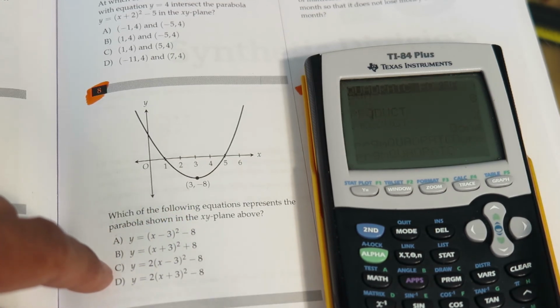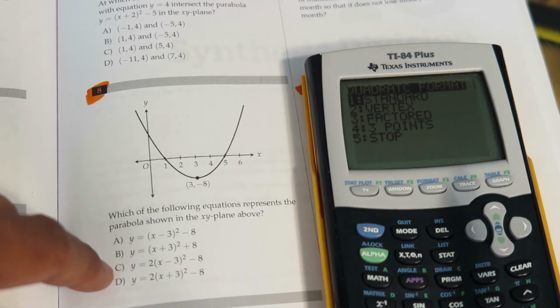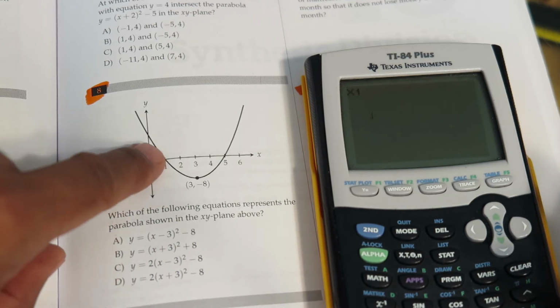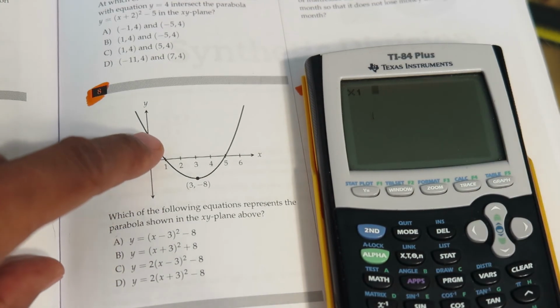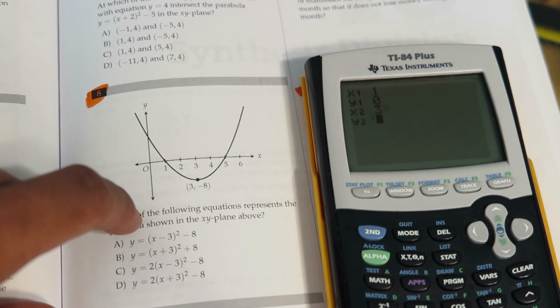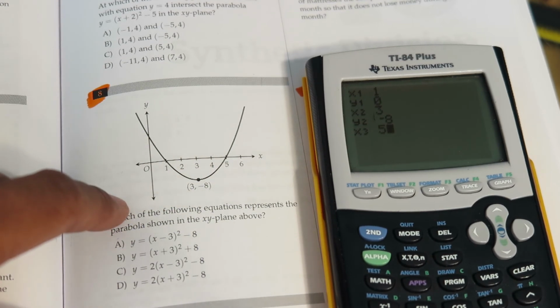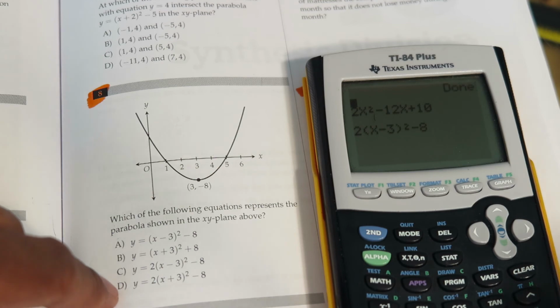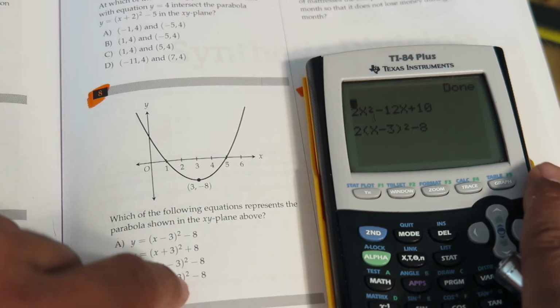So I'm just going to use the program here, and I'm going to choose option 4 because I know 3 points, and the 3 points that I know are this one, 1, 0, and the vertex, which is at 3, negative 8, and then the other one's at 5, 0. And then I want it in the vertex form, so I choose option 2, and there we have it, 2x minus 3 minus 8, so that would be choice C.